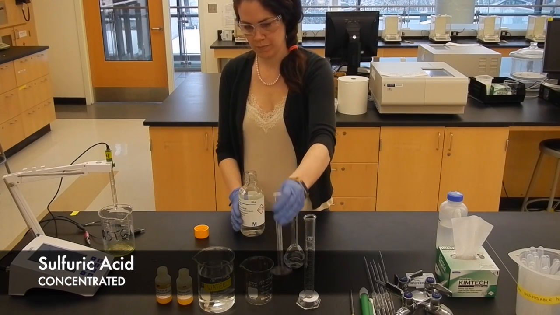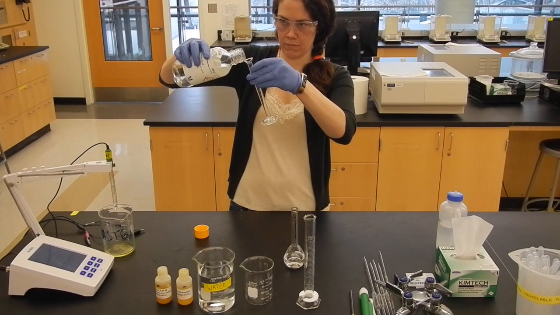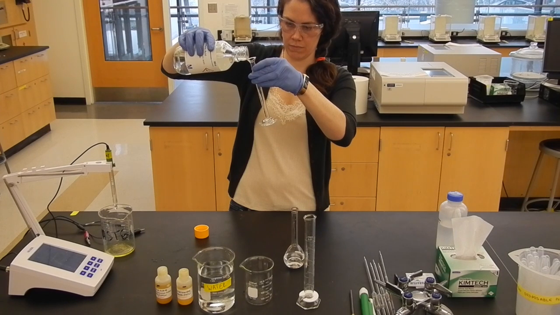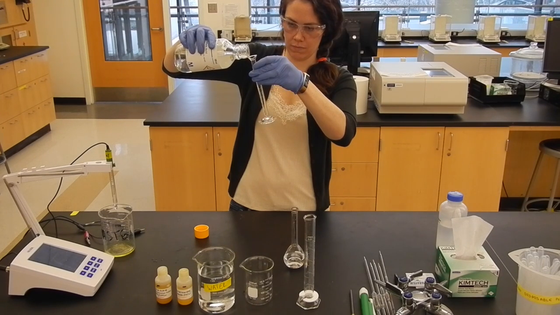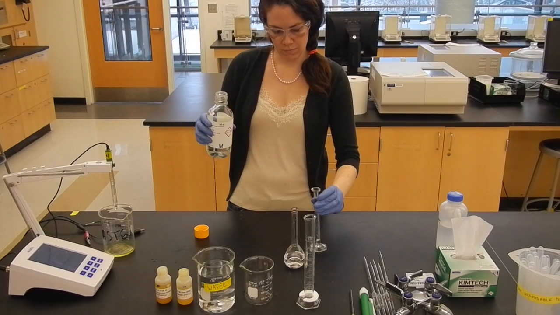To start, we need to make our reaction cell. As we need to know the exact concentration of each of our reagents throughout the experiment, we will use volumetric glassware to make our solutions.